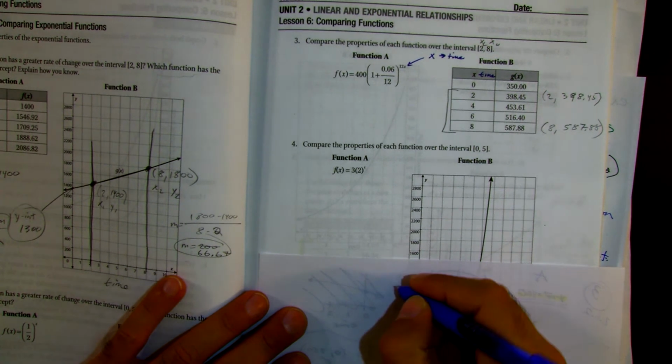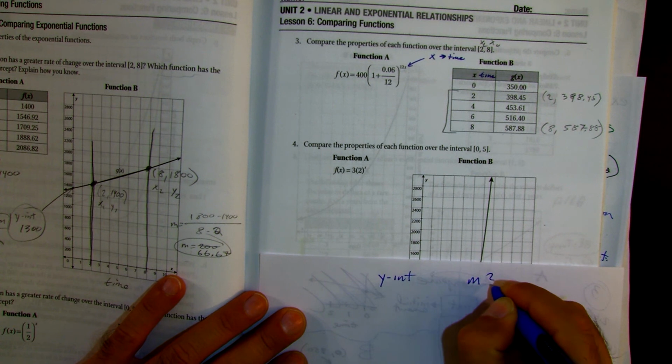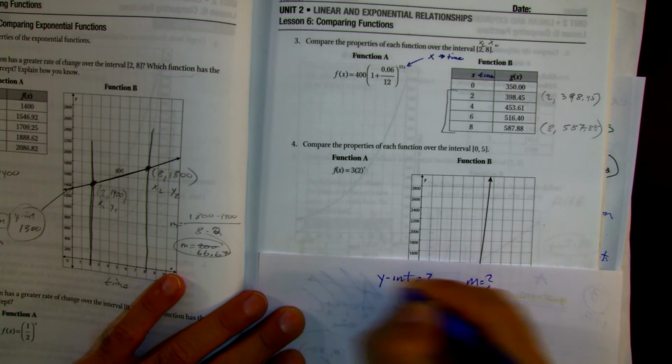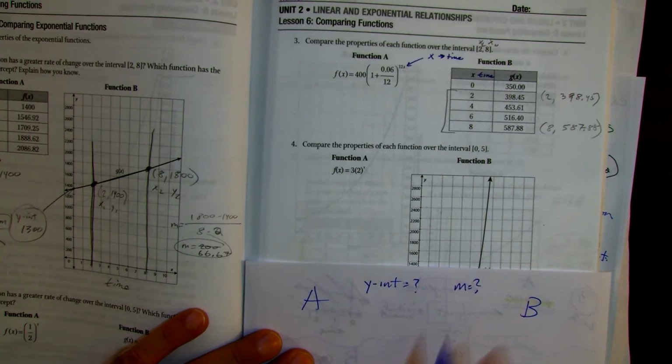Now we're going to look at number 4. It's going to be faster though, guys, because number 4, we could see things pretty quick. Remember, we just want to know what the y-intercept is and what the slope is, right? That's what we're looking for, for A and for B.